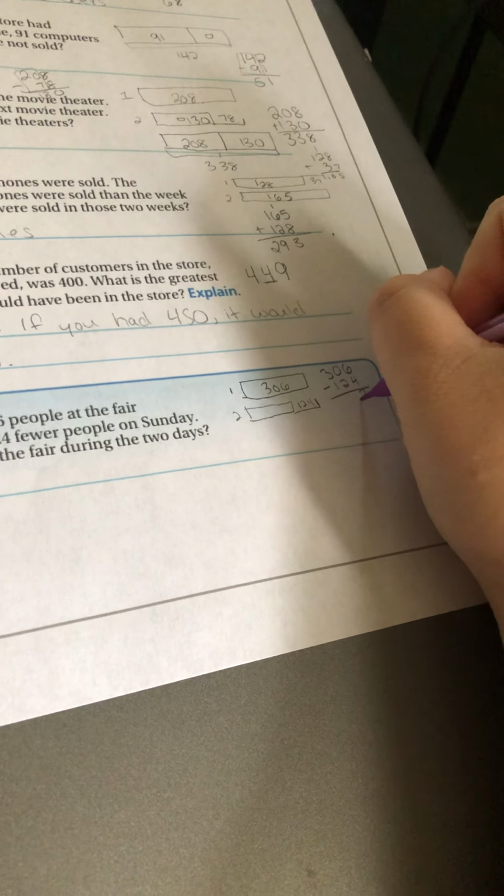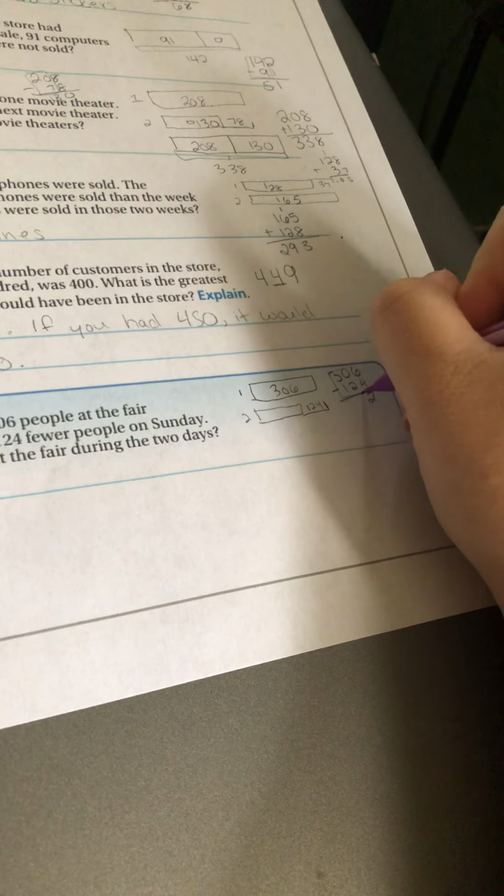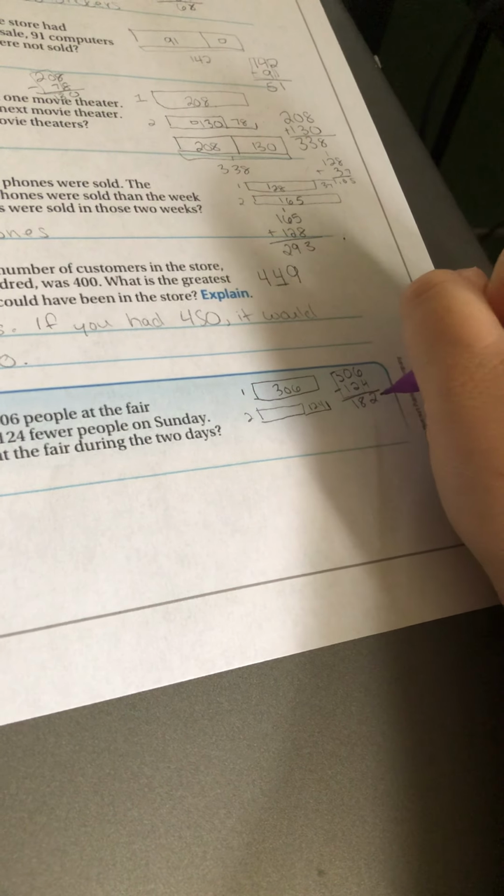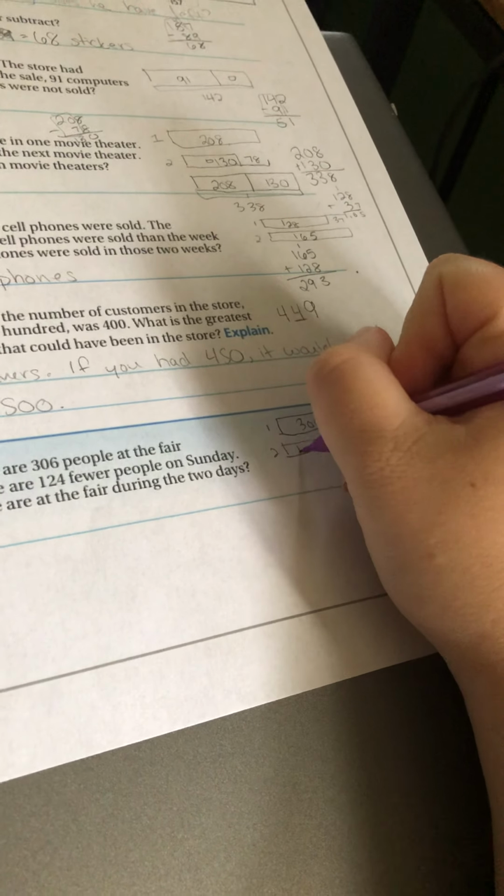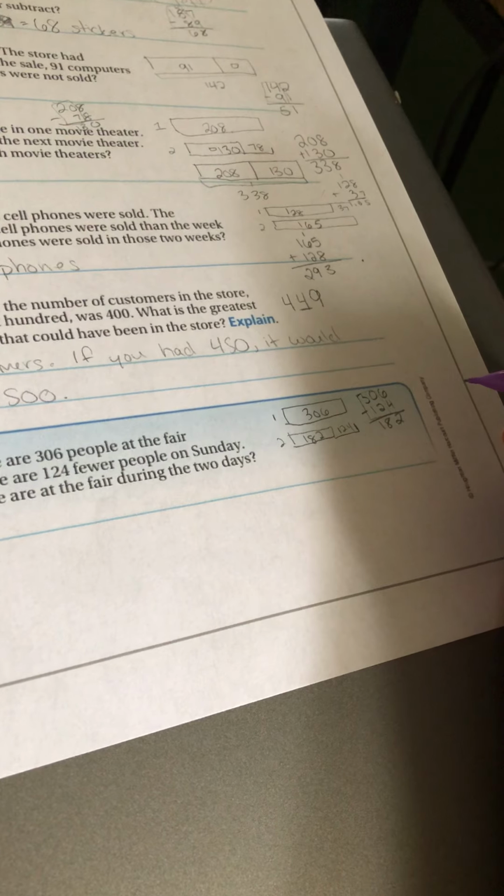6 minus 4 is 2. 30 minus 12 is 18. So 182 were there Sunday.